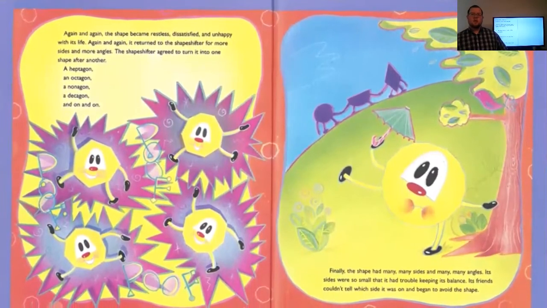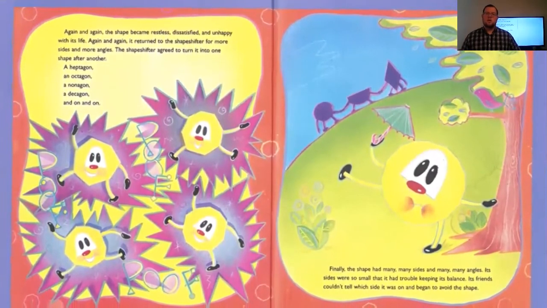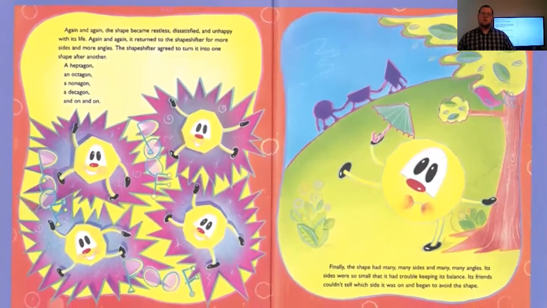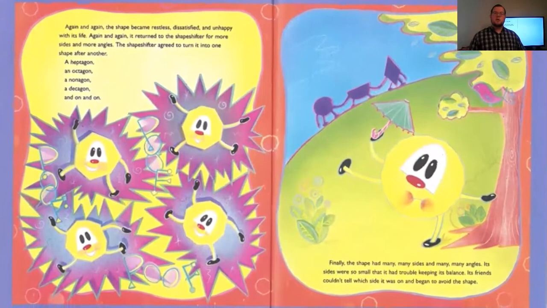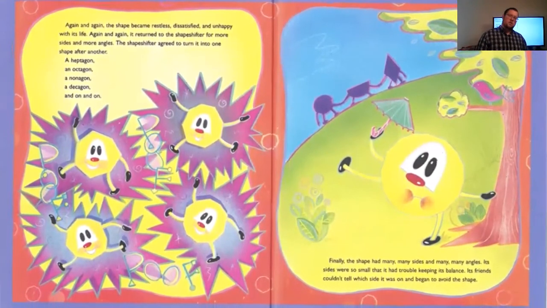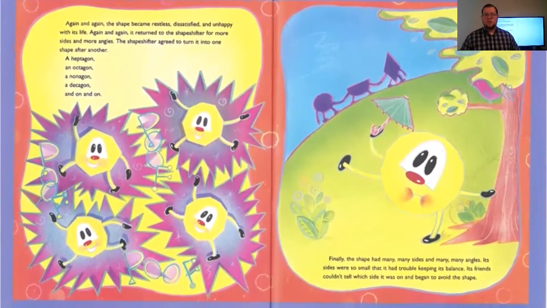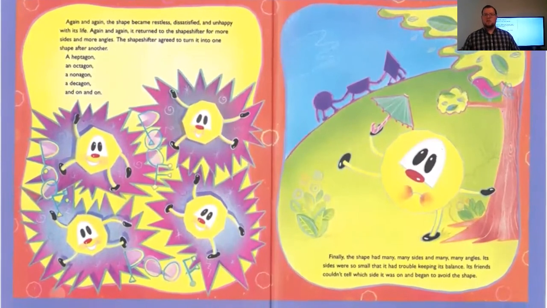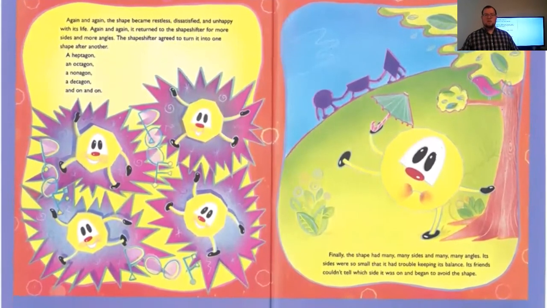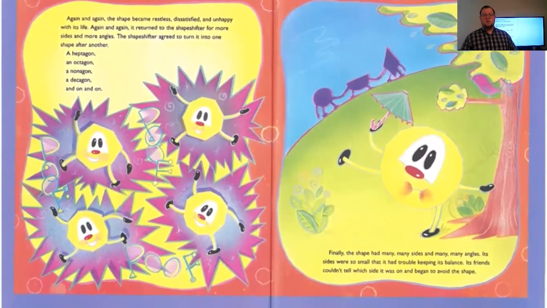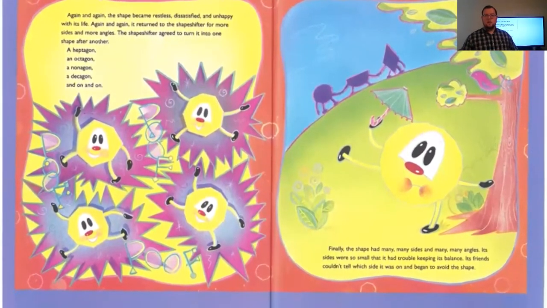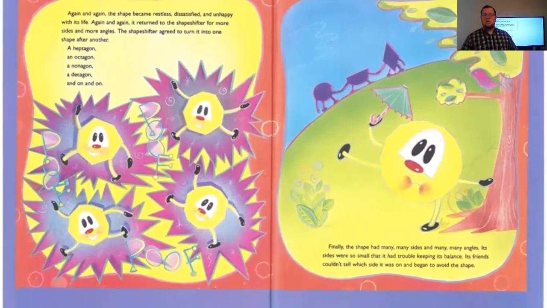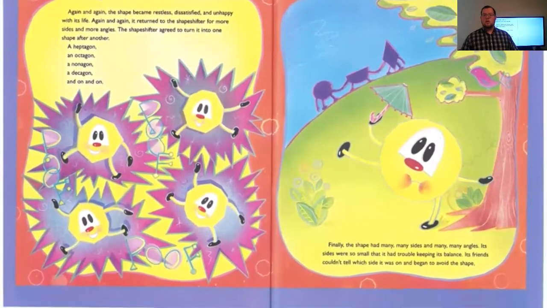The shapeshifter agreed to turn it into one shape after another. A heptagon, octagon, a nonagon, a decagon, and on and on. Finally, the shape had many, many sides and many, many angles. Its sides were so small that it had trouble keeping its balance. Its friends couldn't tell which side it was on and began to avoid the shape.